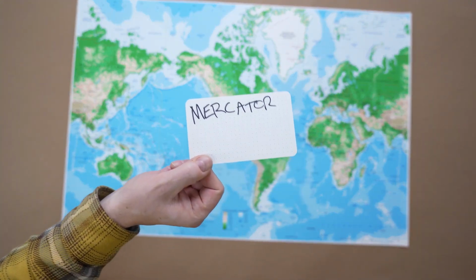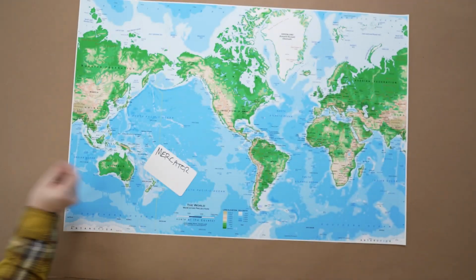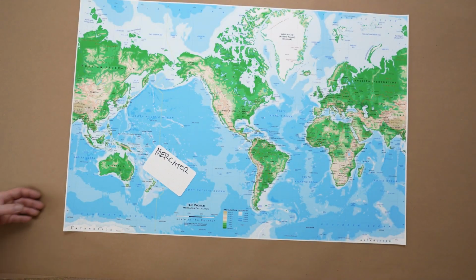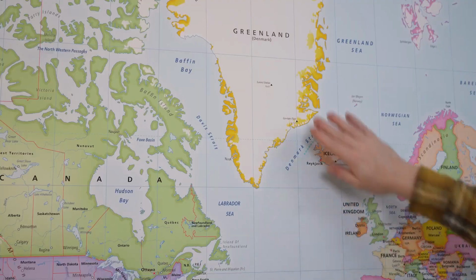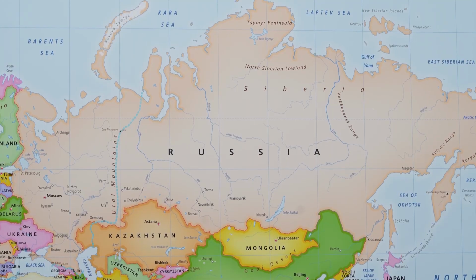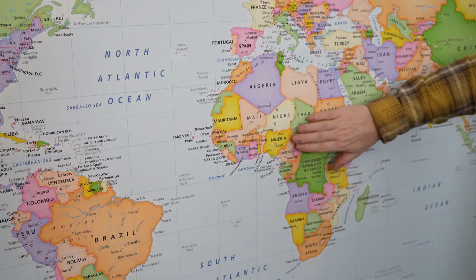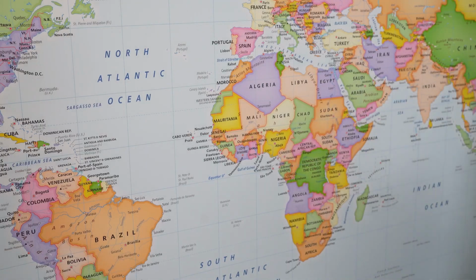This is the Mercator projection, probably the most common world map of all time. And on this map, certain things look off, but you might not have noticed because at this point, this is just what a world map looks like to many of us. Greenland looks massive. Russia also is enormous. Alaska and Canada are ominous giant land masses. And Africa, it looks fine, normal sized.